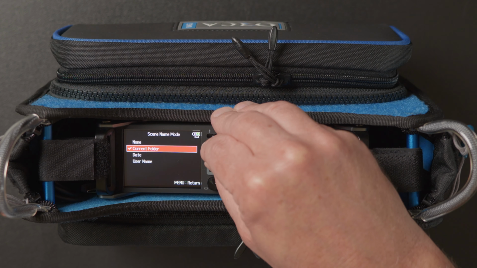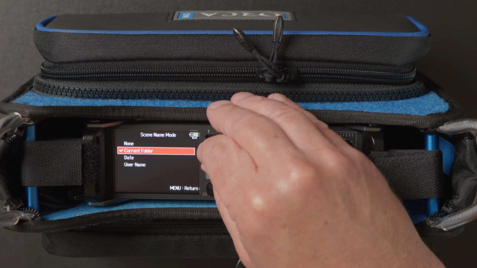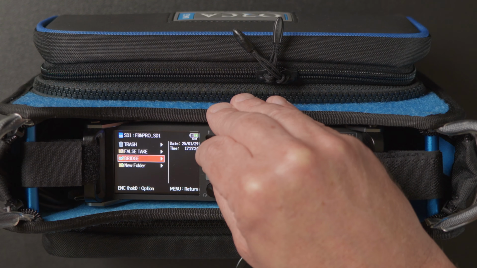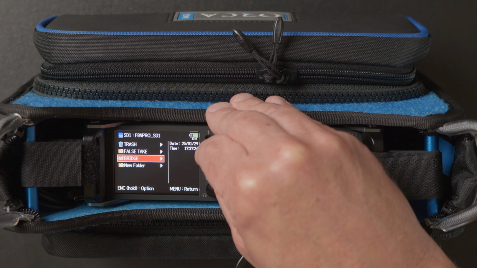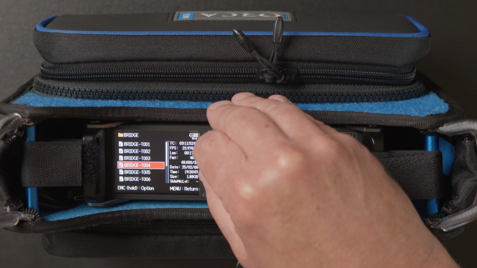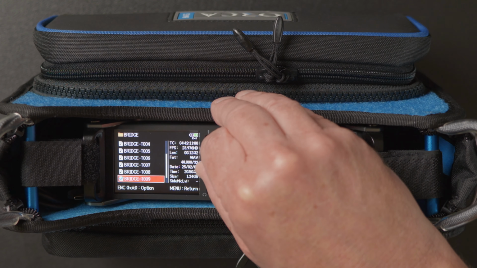Scene name mode. This will attach the name of that folder to each of those scenes, where you can have none, the date, the username, or the current folder. So in this case, I was working on a theater production. Let's just call it The Bridge. And when you go into the Bridge folder, it also attaches Bridge to each of those takes. And you can clearly see that all of my takes are in that Bridge folder.